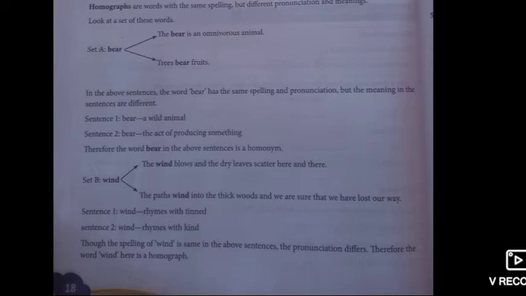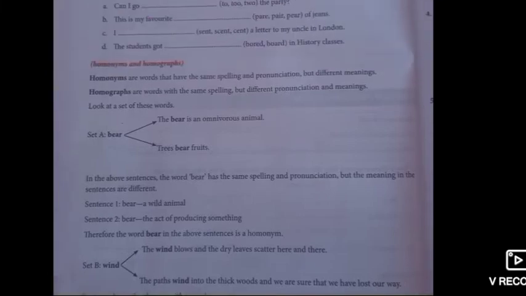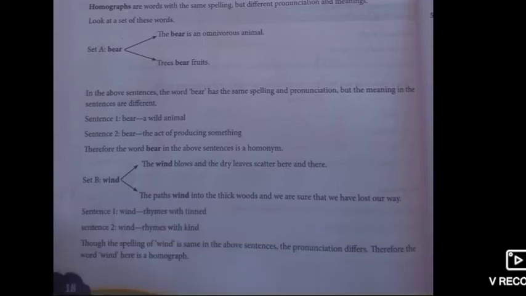And see here, next one. The next one is homograph. Homograph means the words have the same spelling but different pronunciation and meanings. Spelling will be same, but the pronunciation and meaning will be different. Now let's see.